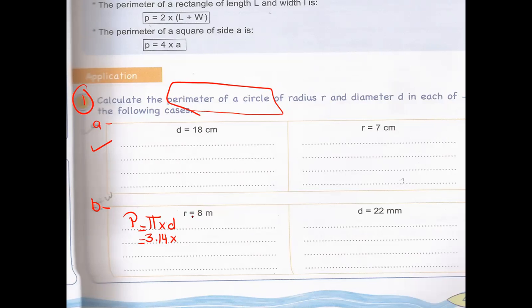d is the diameter. Is the diameter equals 8? No, the radius equals 8. So let's find its diameter before I find its parameter. Radius equals 8, so diameter will be how much? Will be double. So 8 times 2 equals 16 meter. So we multiply 3.14 by 16, not by 8, by the diameter. Okay, pay attention carefully. It's not the radius, it's a diameter, so by 16.